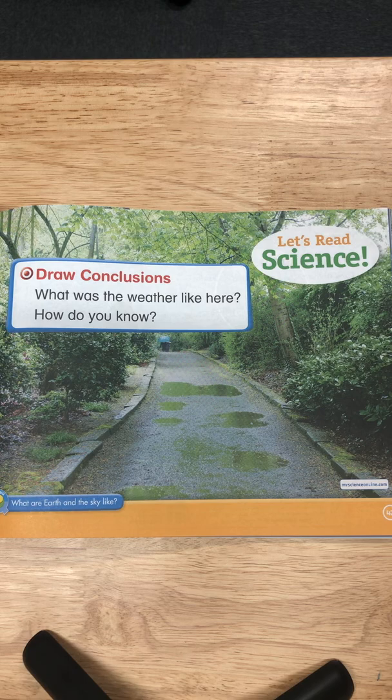Now, what was the weather like just before this picture was taken? If you see puddles, what do you think the weather was like? Rainy, right? So it was probably rainy, okay? So we can draw conclusions by looking at the information that we have or looking at the picture and finding clues to help us, right? Just like we did. So we can figure that the weather was rainy because we see puddles, and we figured that the puddles got there because it rained.